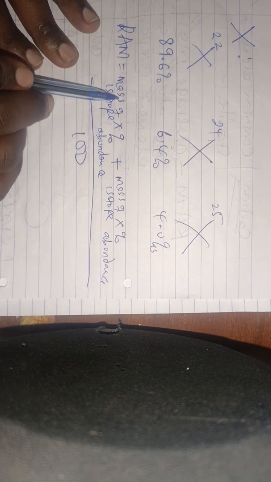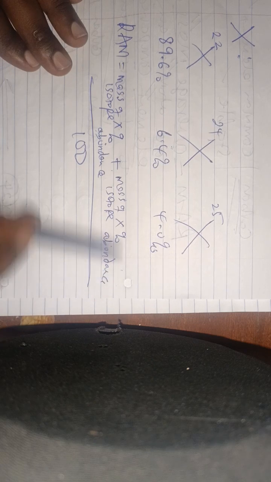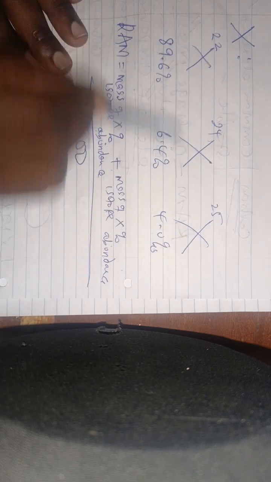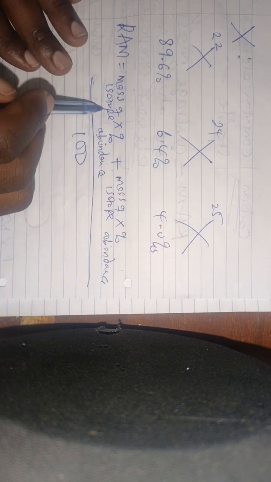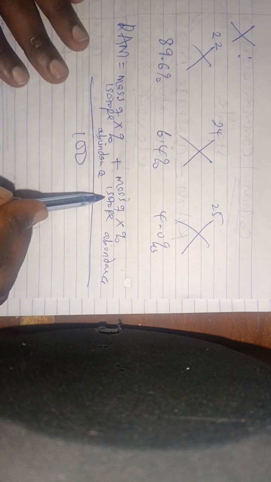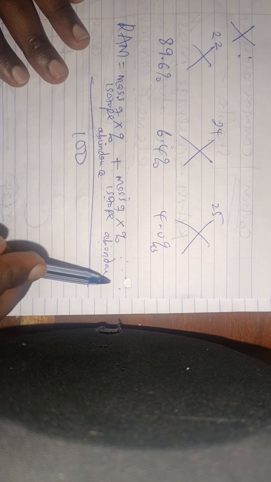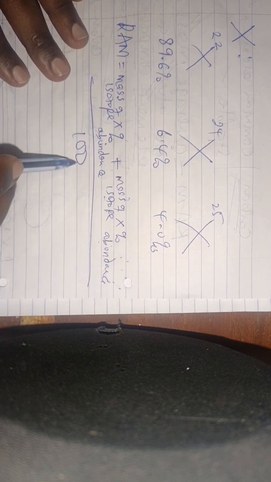It can be mass of isotope times percentage abundance plus mass of isotope times percentage abundance plus mass of isotope times percentage abundance, depending on how many isotopes are here. For example, here we have three isotopes. So we are supposed to say mass of isotope times percentage abundance plus mass of isotope times percentage abundance plus mass of isotope times percentage abundance, divided by 100.